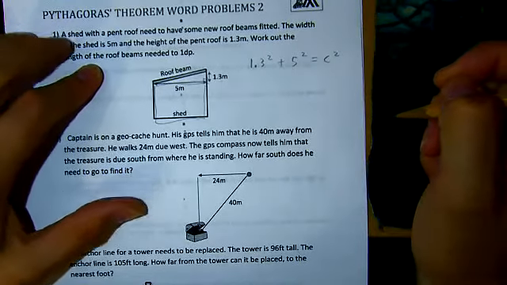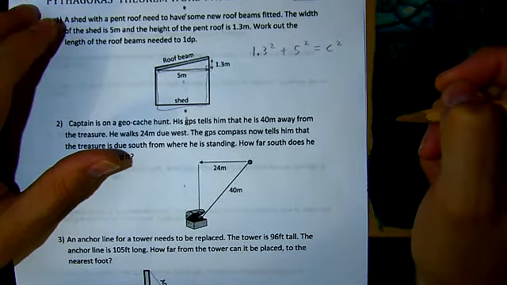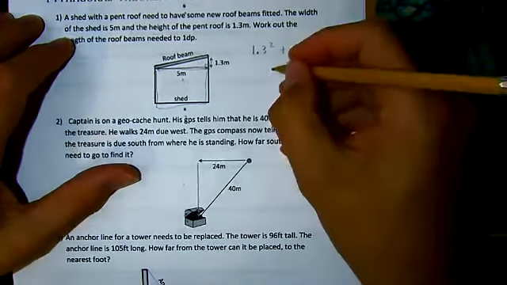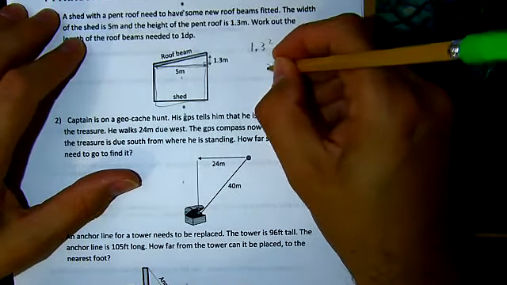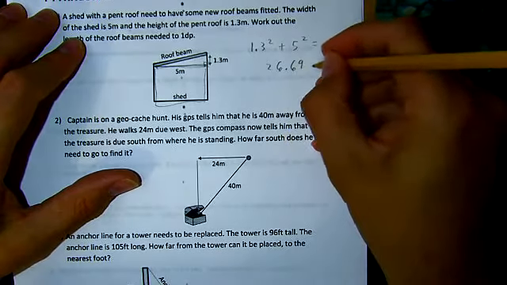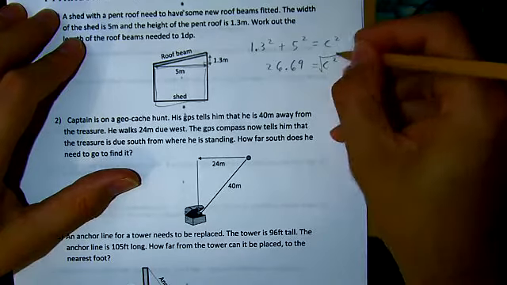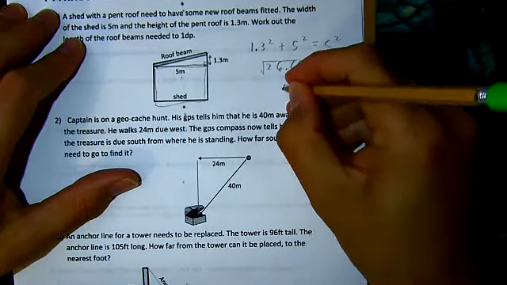Now take a minute, pause your video, and solve this on your own. When you punch this in the calculator, you'll get 26.69. Then the last step, take the square root, and it gives you 5.2.